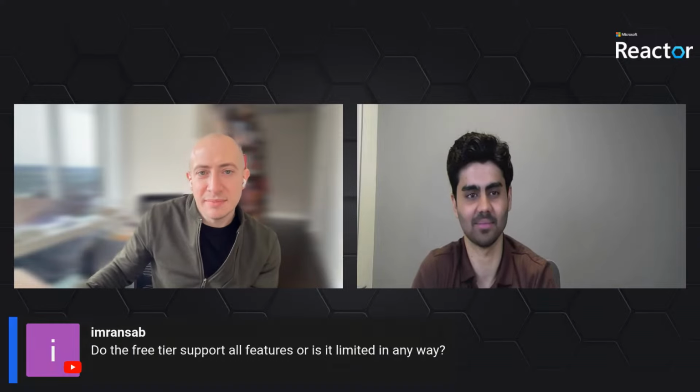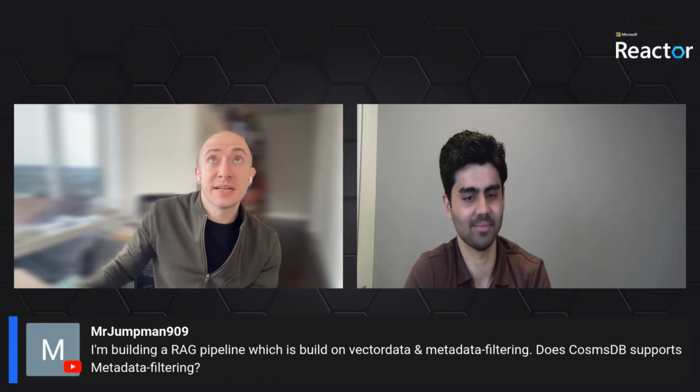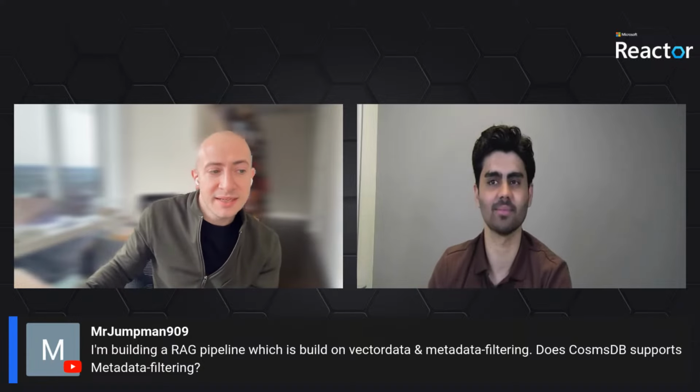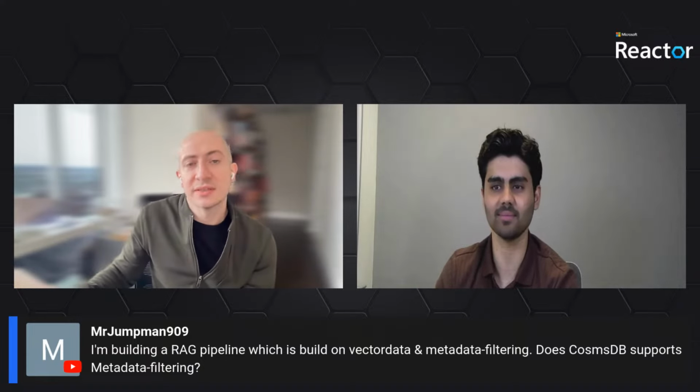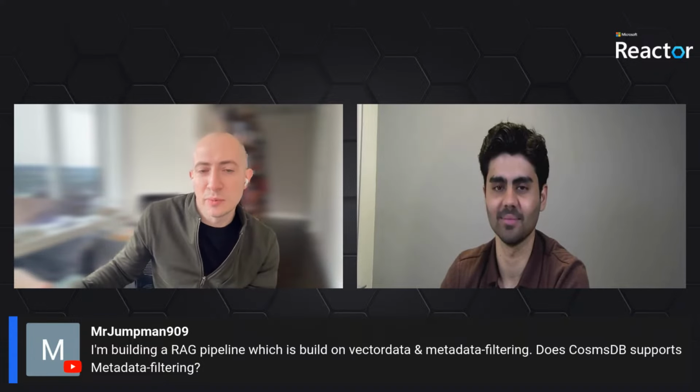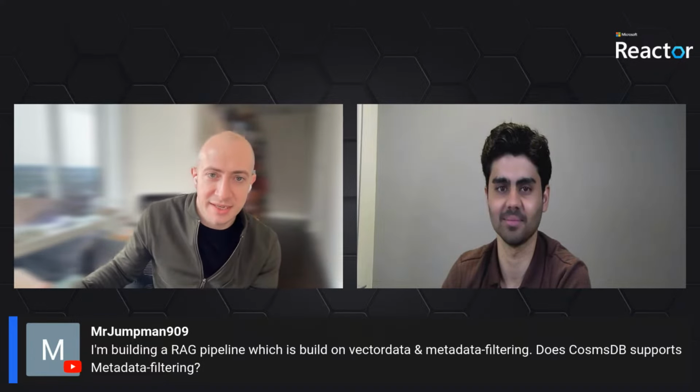So let's scroll up here a little bit. I'm building a RAG pipeline, which is built on vector data and metadata filtering. Does Cosmos DB support metadata filtering? So Cosmos DB for MongoDB vCore today supports metadata filtering or vector search. The combination of the two is coming soon. Again, I don't have an exact ETA, but we're working really hard. It's a high priority item for us. We're working hard to get that for you as soon as possible.